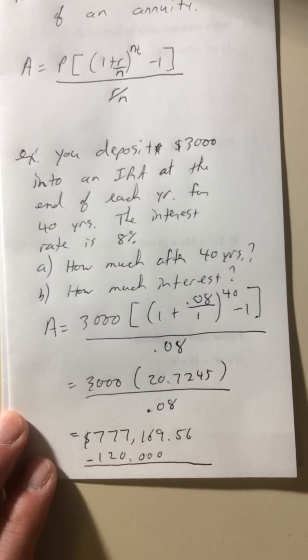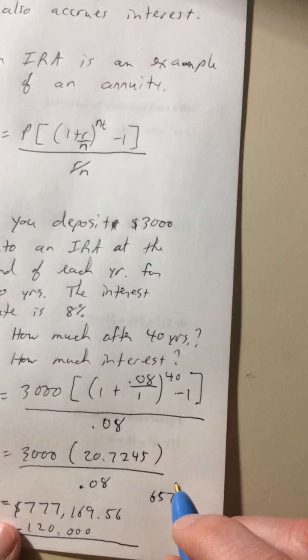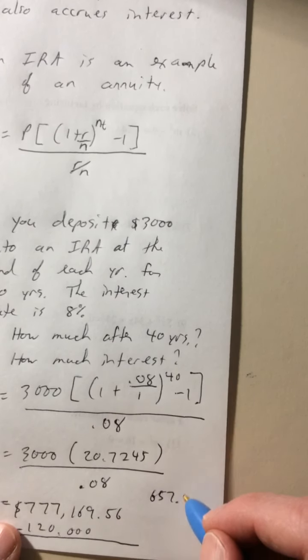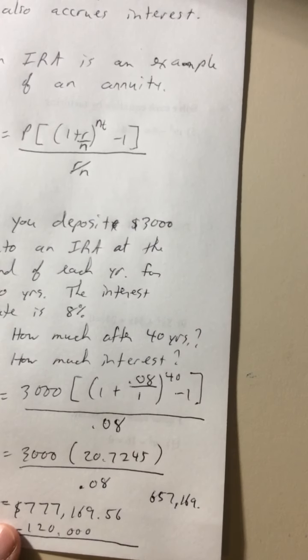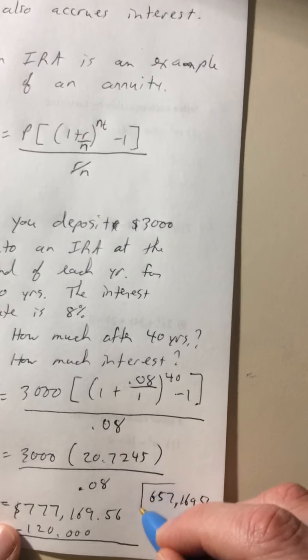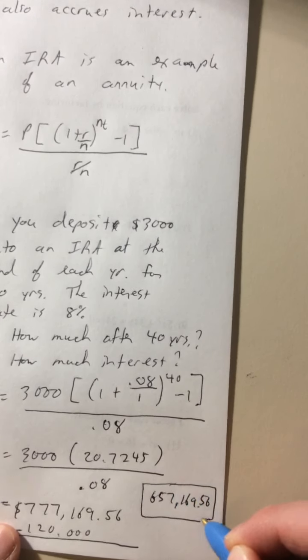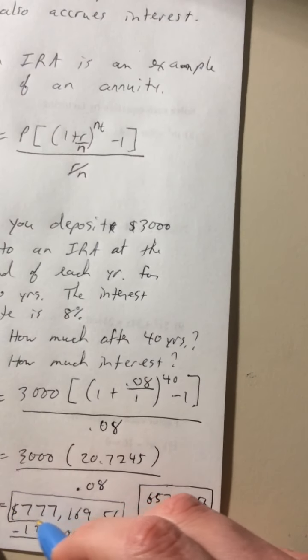So 777,169.56, and the interest we made is $657,169 and 56 cents. So this is our interest here, and this is the amount of money that we had at the end of the 40 years.